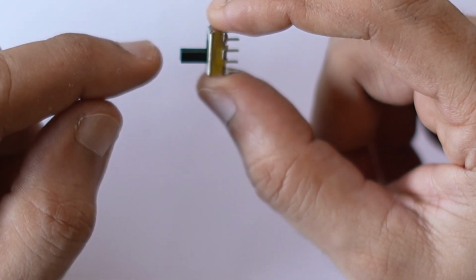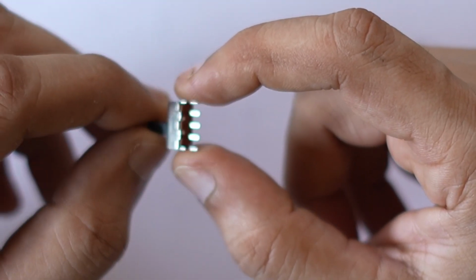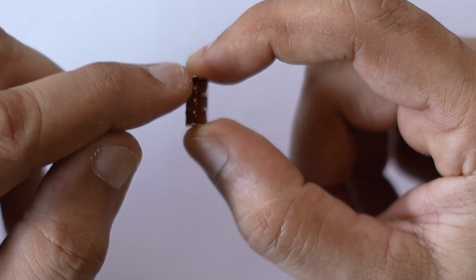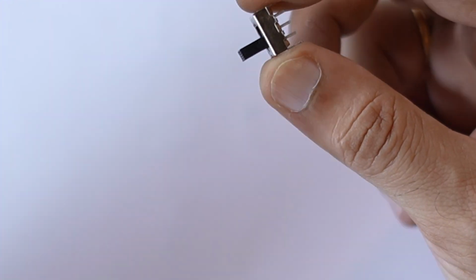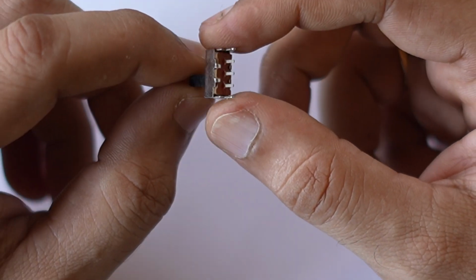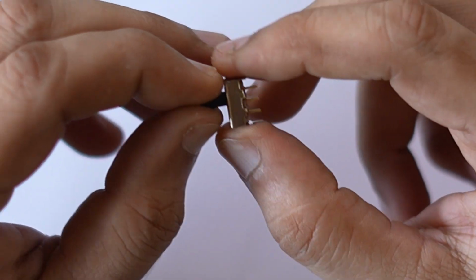So once again, slide switches come in all kinds of forms and shapes and sizes and electrical configurations. You can have multiple levels of slide switches, so maybe 3 positions, 4 positions and so on. You can have multiple poles in it, 1 pole, 2 pole, 3 pole and so on. So big range and variety of this.